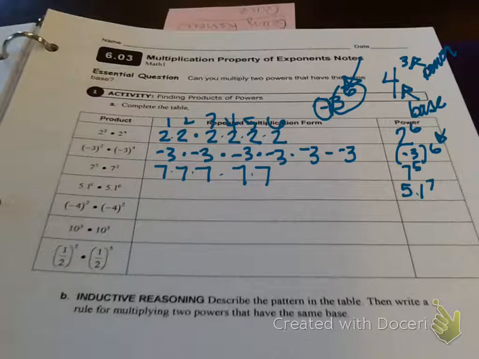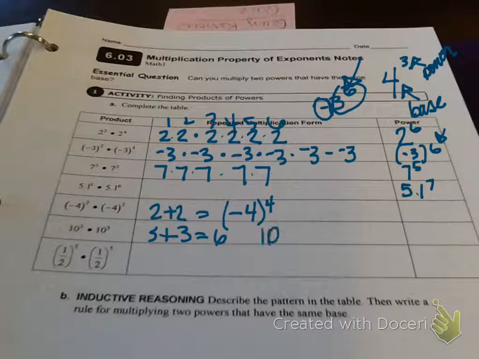Negative 4 squared times negative 4 squared. I just do 2 plus 2, and I end up with negative 4 to the 4th power. 10 to the 3rd times 10 to the 3rd, I do 3 plus 3, which is 6, so I end up with 10 to the 6th power. And 1/2 to the 5th times 1/2 to the 5th. 5 plus 5 is 10, so I end up with 1/2 to the 10th power.